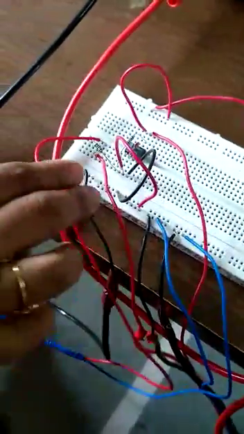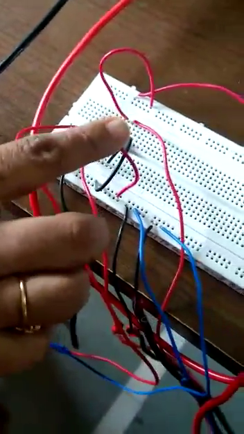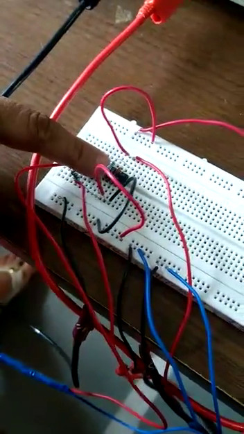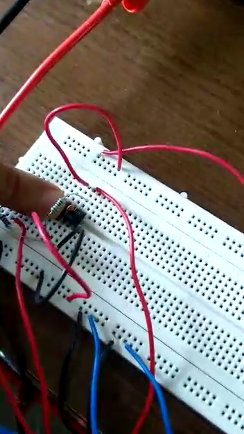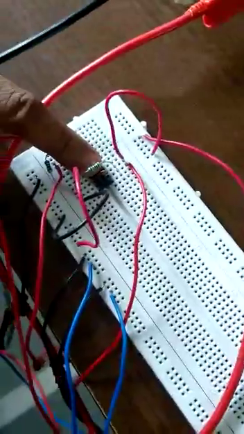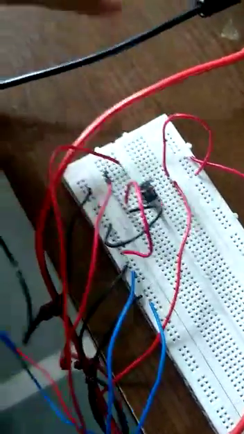Okay friends, we will start with our next practical of integrator circuitry. We will be using the LM356 IC because it has a high slew rate of 12 volt per microsecond. And let us see first the design steps for the integrator circuitry.